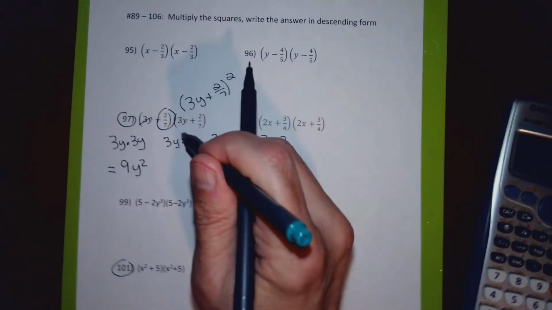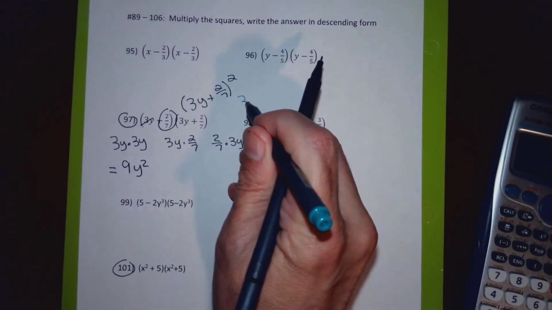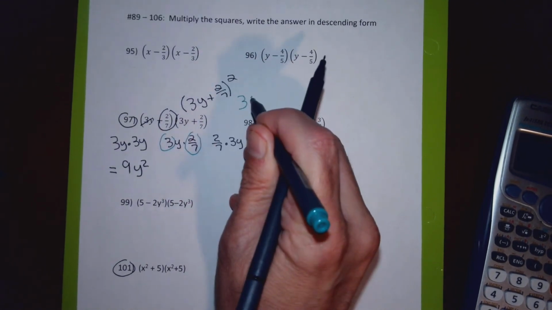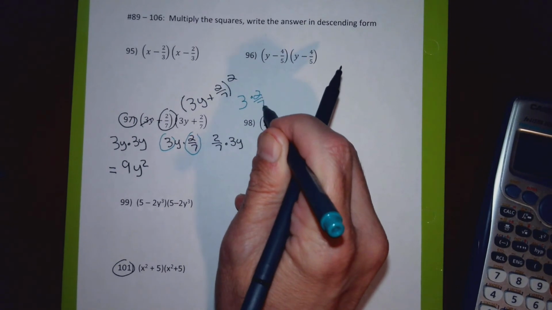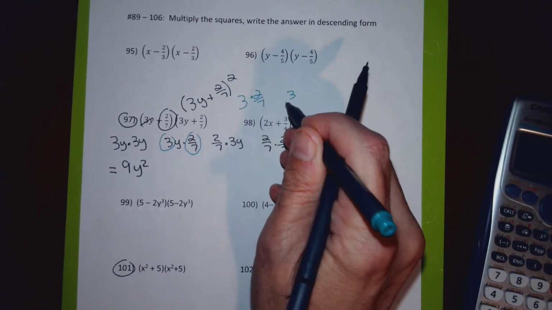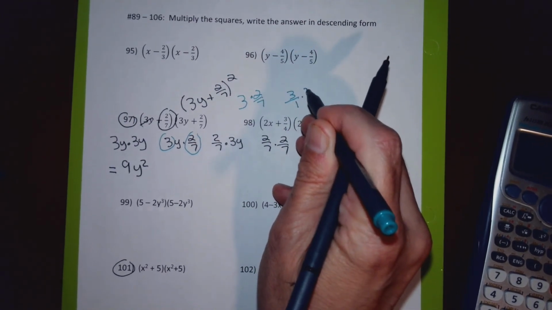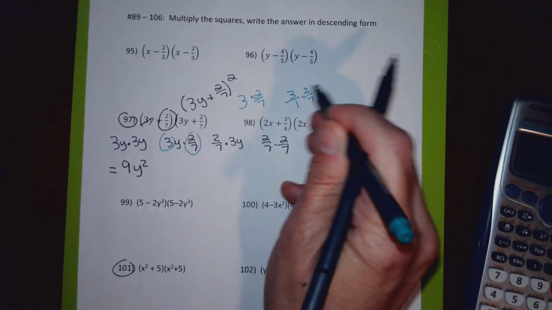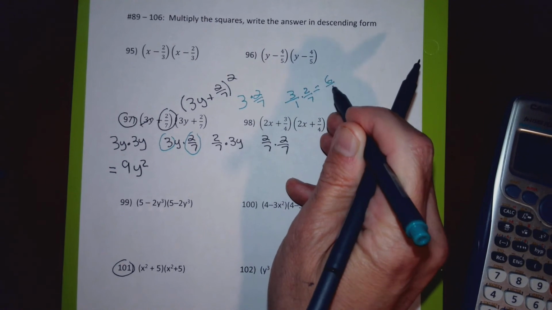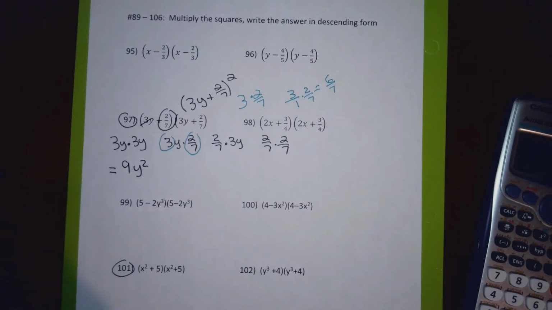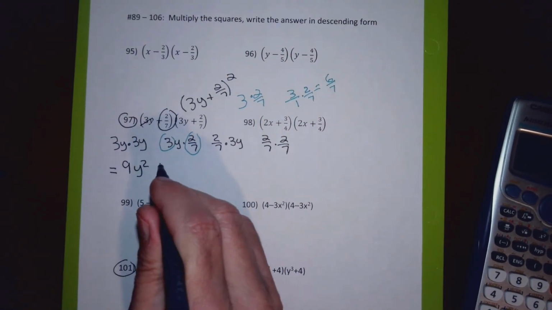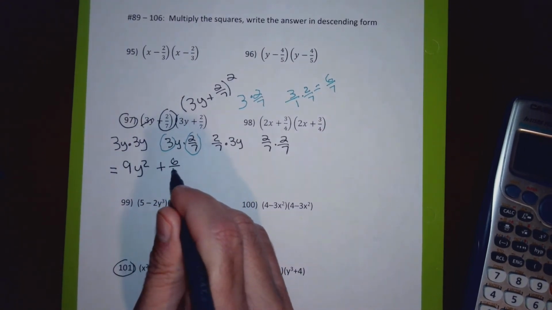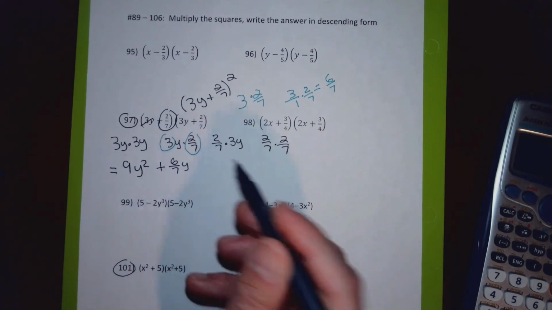Second multiplication, I need to be able to multiply the 3 and the 2/7. In order to multiply 3 with 2/7, I should think of it as 3 over 1 times 2/7, and then I can multiply across the 3 and 2 and get 6, across the 1 and 7 and get 7. This second multiplication is going to be both positive, so I get a plus sign, and when you multiply 3 times 2/7, you get 6/7.